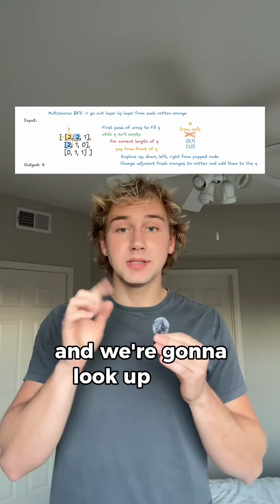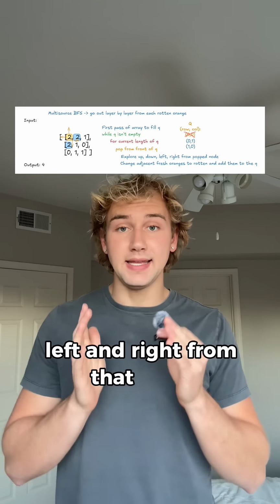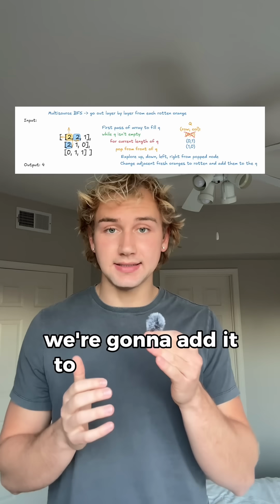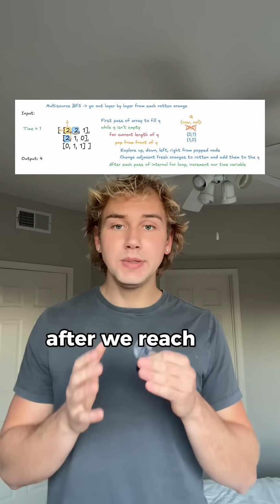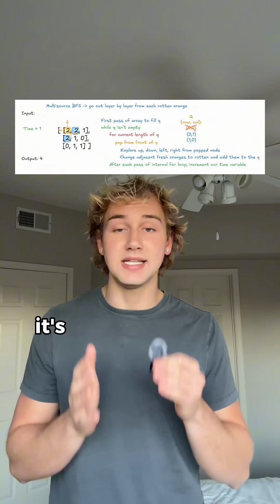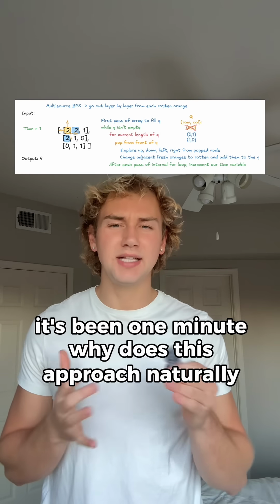Then we're gonna look up, down, left, and right from that index. And if the orange is fresh, we're gonna add it to the end of our queue, changing the state from fresh to rotten as we visit them. After we reach the end of those first n iterations, we just increment our time variable by 1. It's been 1 minute. Why does this approach naturally track the time?